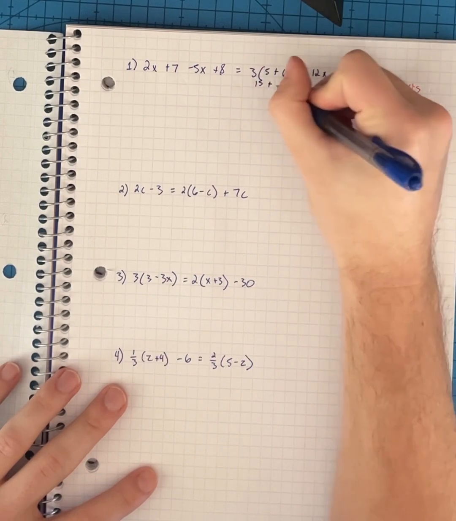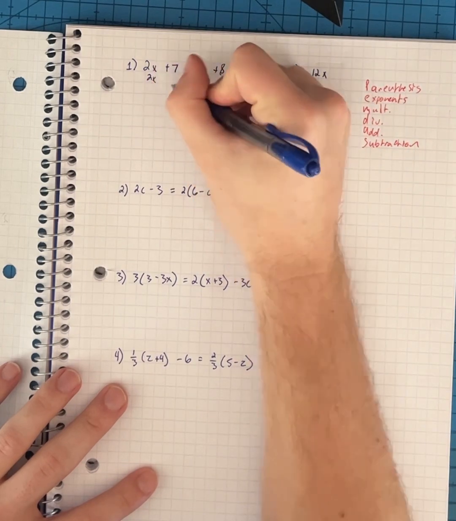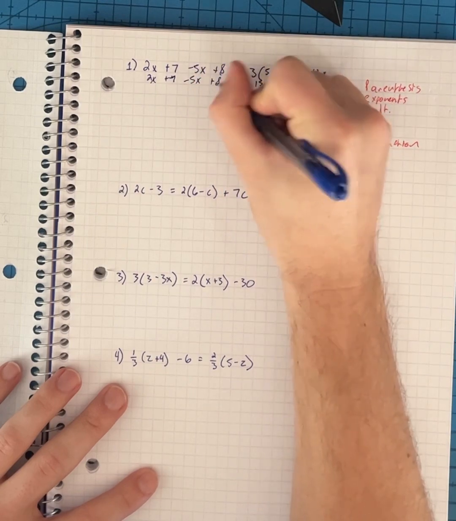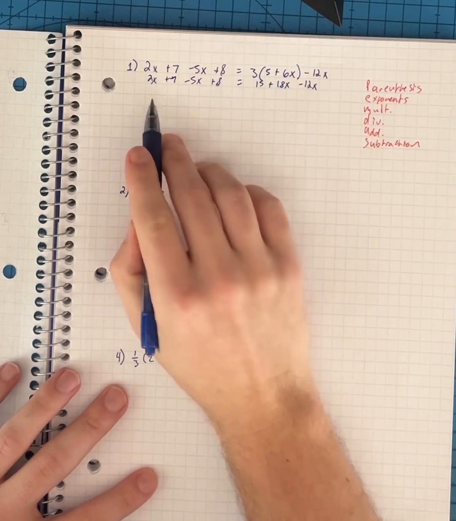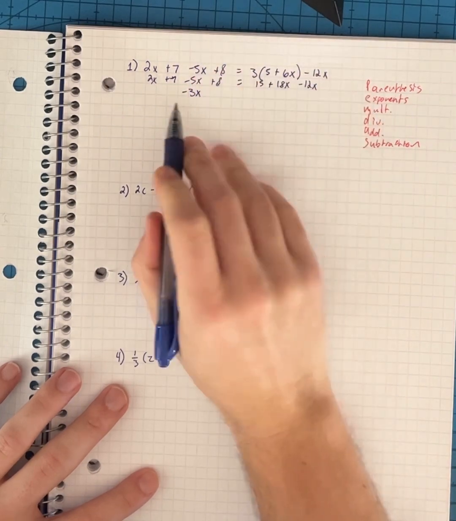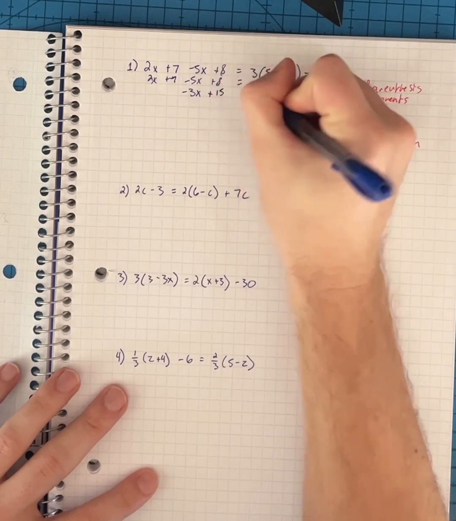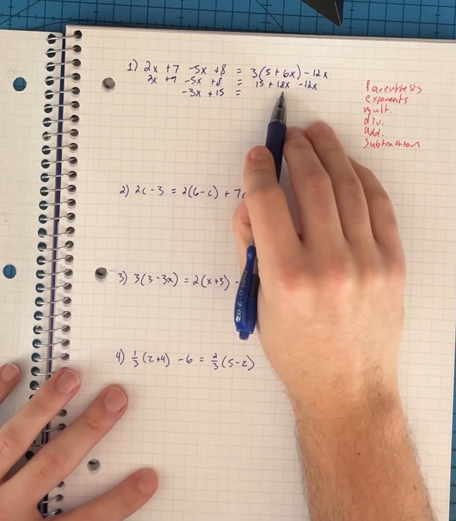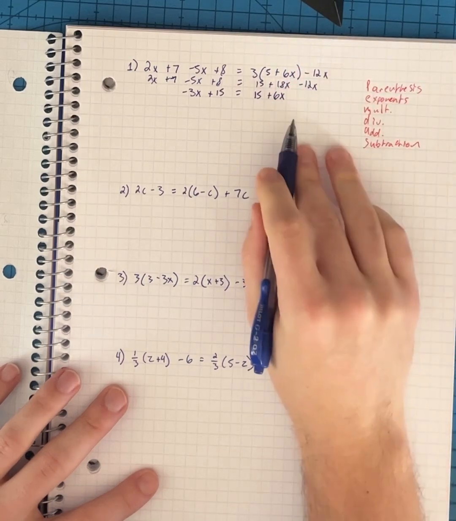We have 15 plus 18x minus 12x. And then we have that equal to, we'll just go down a row, 2x plus 7 minus 5x plus 8. Now let's combine all of our terms on each side, right? So we have 2x minus 5x is negative 3x, right? And then we have 7 plus 8 is 15, plus 15. And that equals 15 plus 18x minus 12x. So we have 15 plus 6x, right?